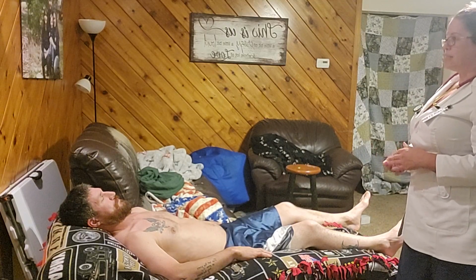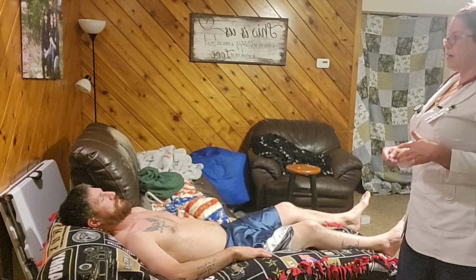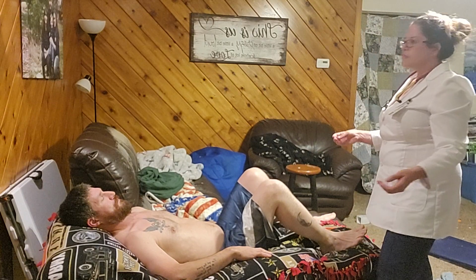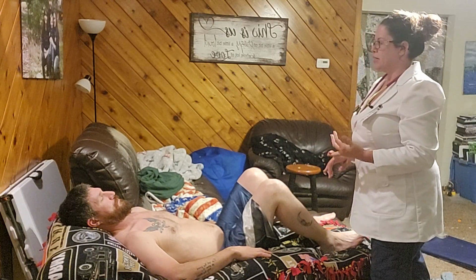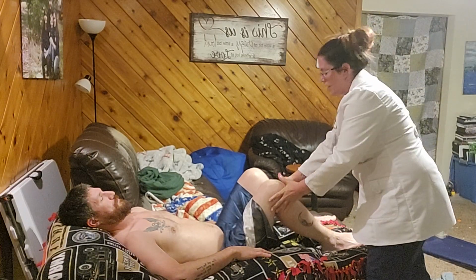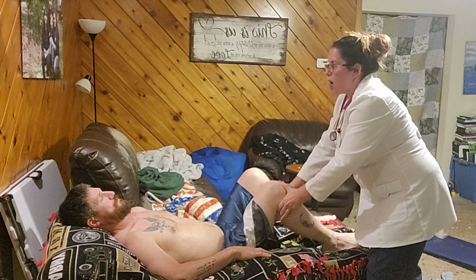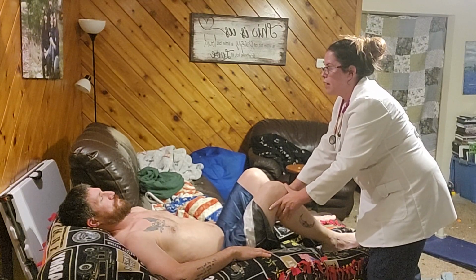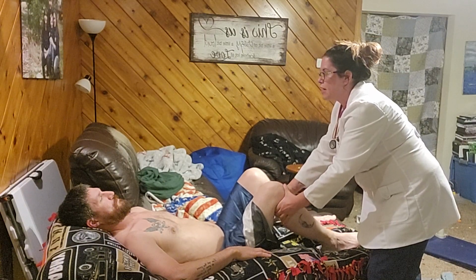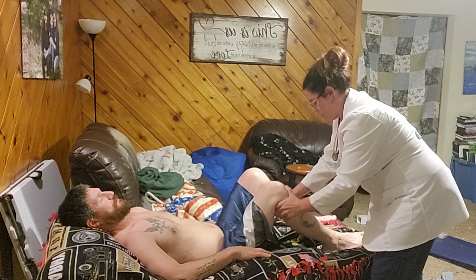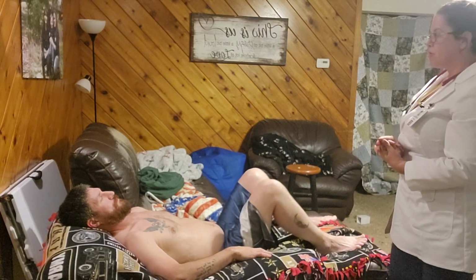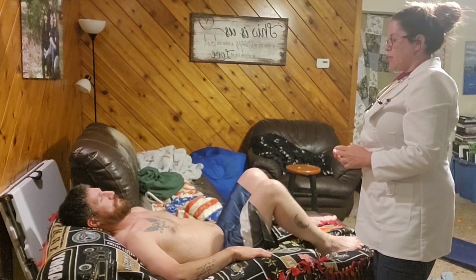Next, I'm going to be assessing the ACL with the patient supine and the hips flexed, so go ahead and lift your knees up. Flexed at 90 degrees, feet are flat on the table. I'm going to cup my hands around the knee, put my thumbs in the medial and lateral joint line and the fingers on the medial and lateral insertions of the hamstrings, and I will draw the tibia forward. Okay, and the feet don't move, so that is good. There's no ACL tear.